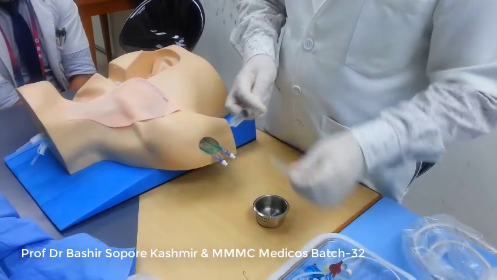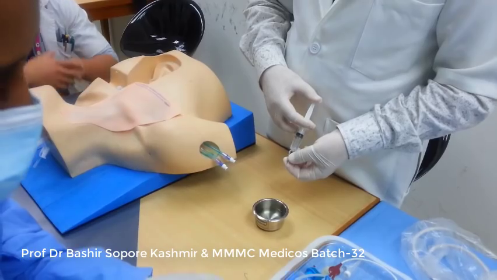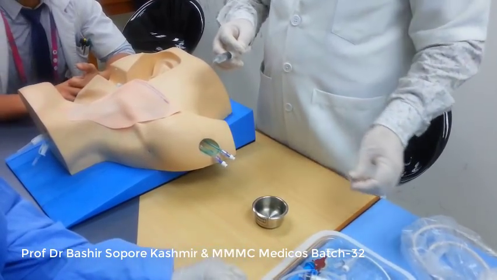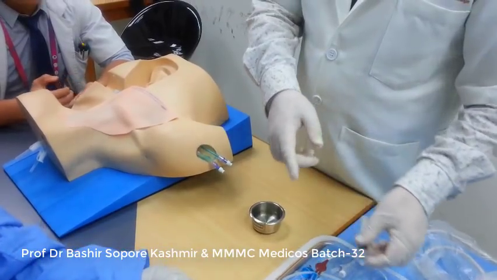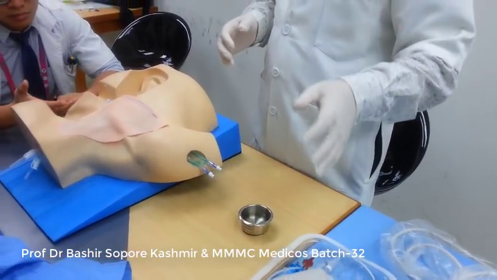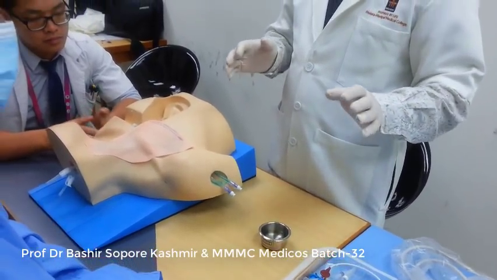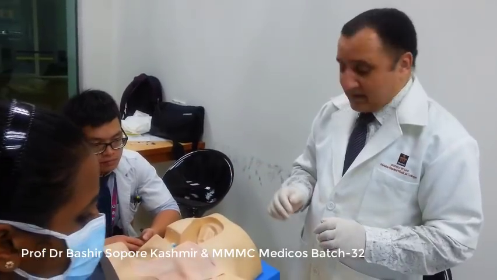Then I take another needle and check it. So this is also patent. So I am checking the guide wire, I am checking the catheter, I am checking the syringes, I am checking the needles. Everything is patent, so I am satisfied.